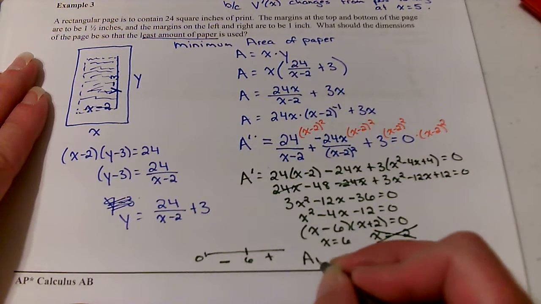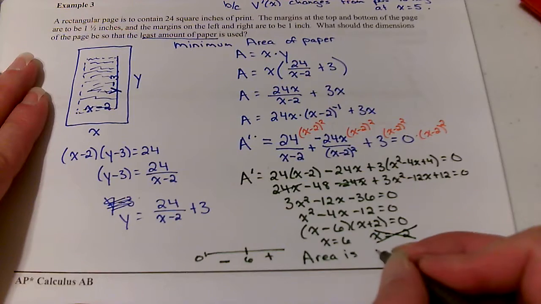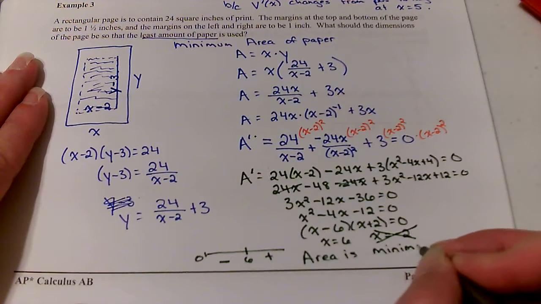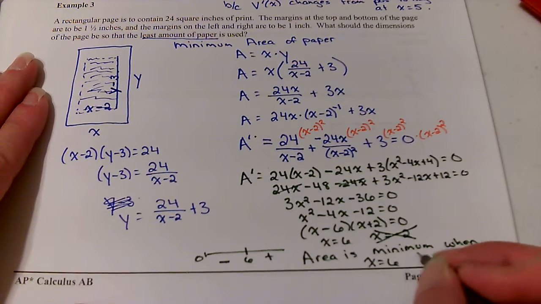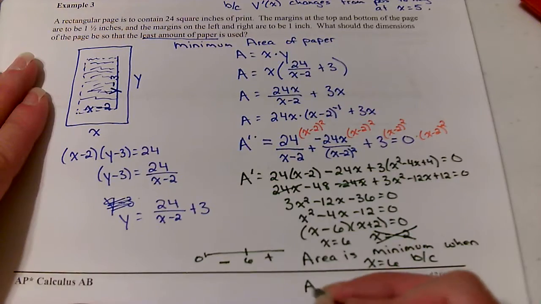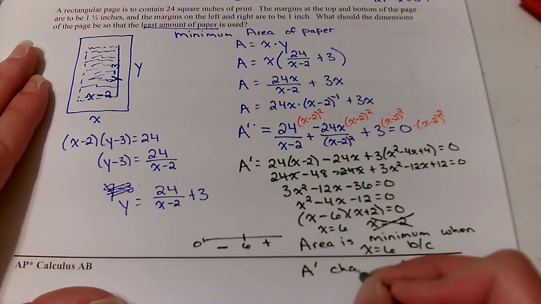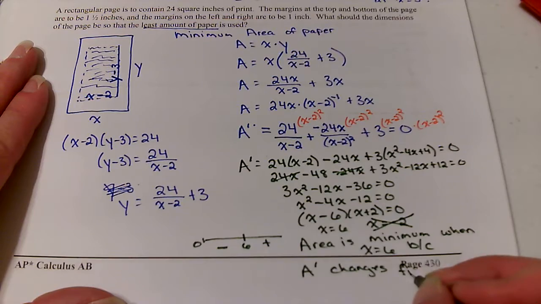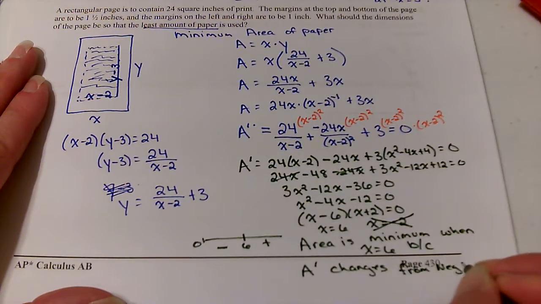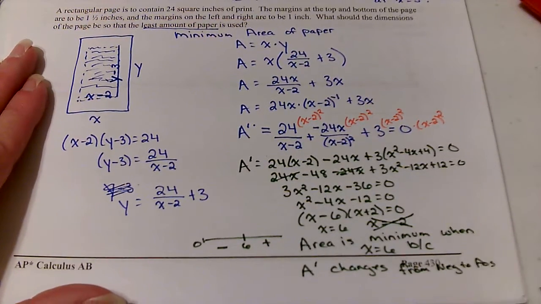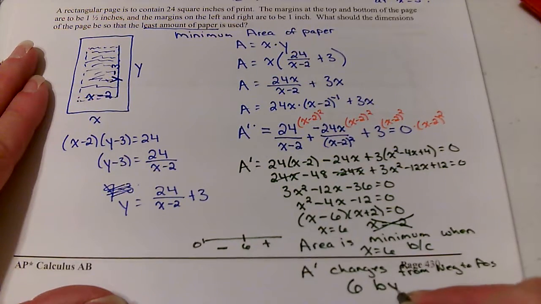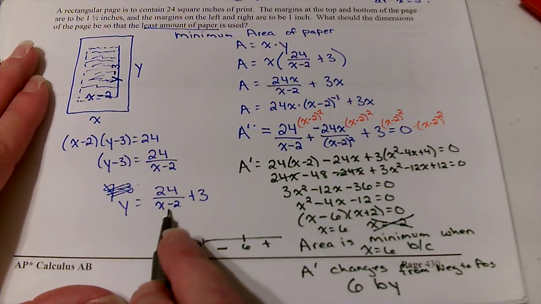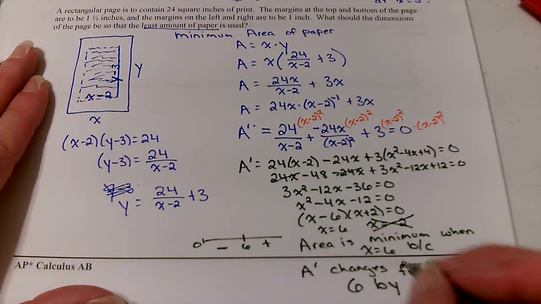So the area is minimum when x is 6 because A prime changes from neg to pos. So what are the dimensions of the paper? 6 by 4, 9.